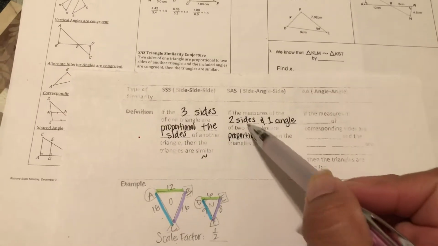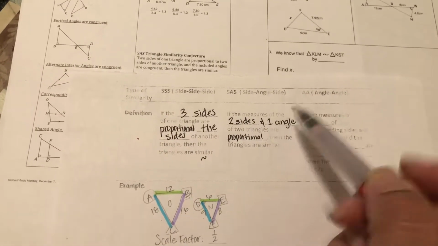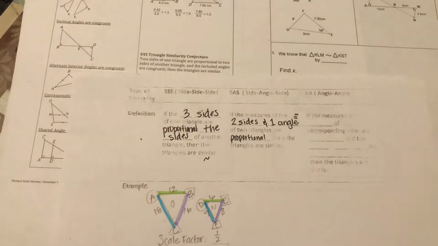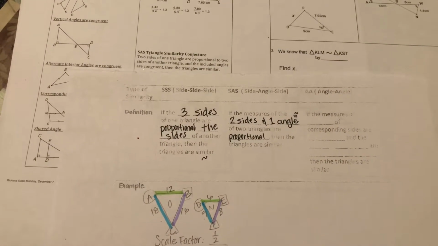Well, we're talking about proportion, we're really talking about the sides and the angle. Remember, the angles have to be congruent, okay? But the sides have to be proportional. Now, let's do our example, okay?